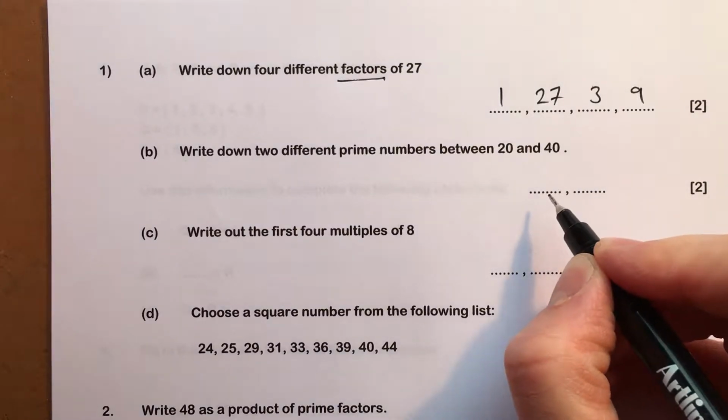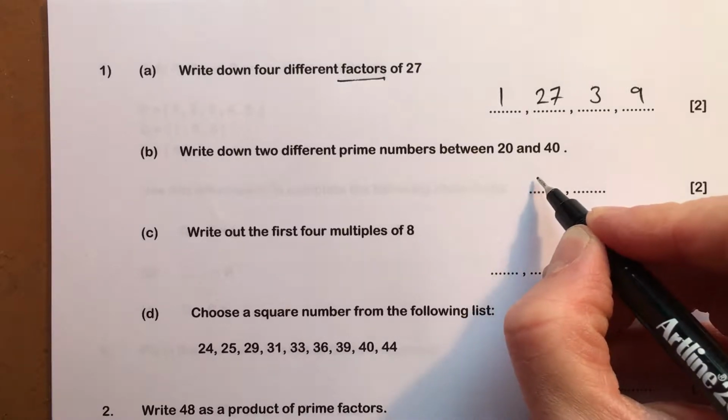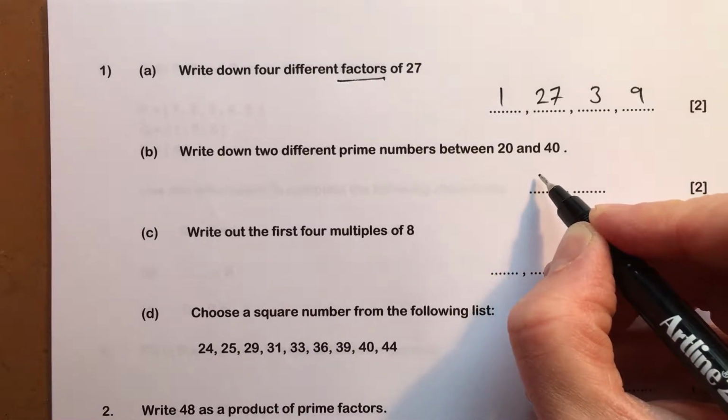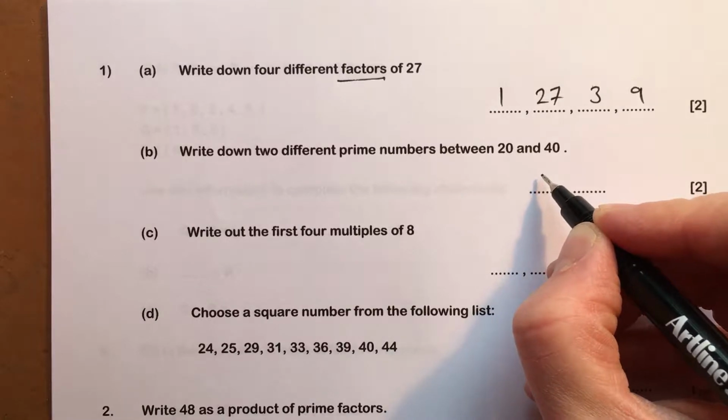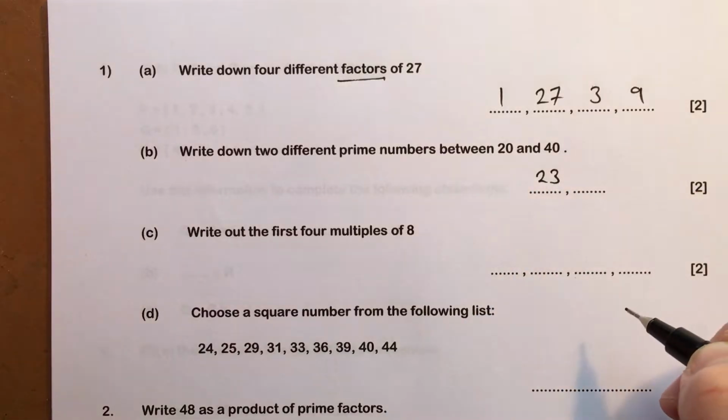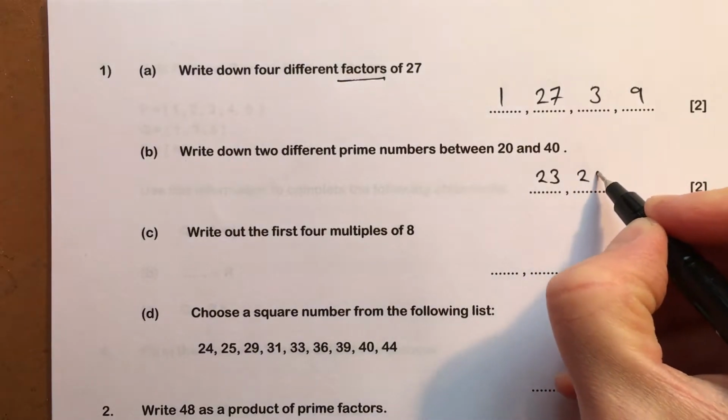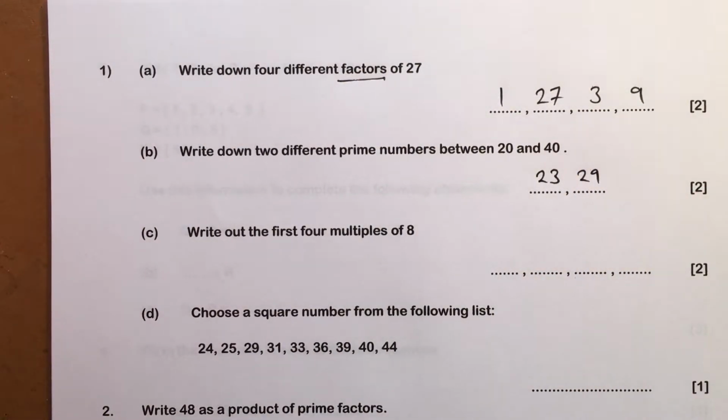Write down 2 different prime numbers between 20 and 40. Okay, so they have to be not divisible by anything else. So 20, 21 divisible by 3, 22 divisible by 2, 23, that's prime. 24 divisible by 2, 25 by 5, 26 by 2, 27 by 3, 28 by 2, 29. There we go, 2 different prime numbers, excellent.